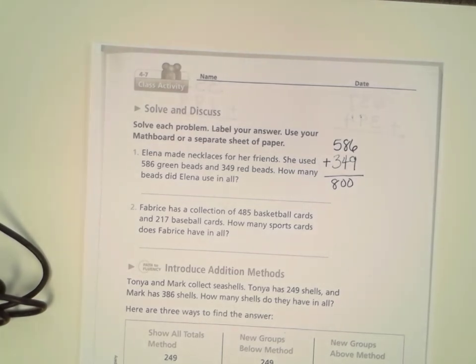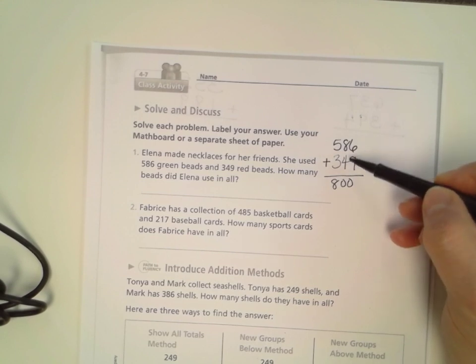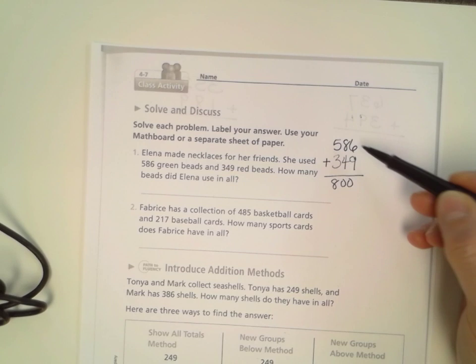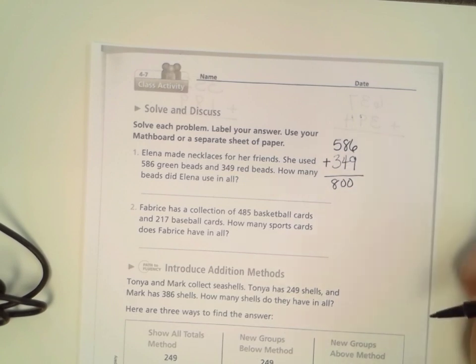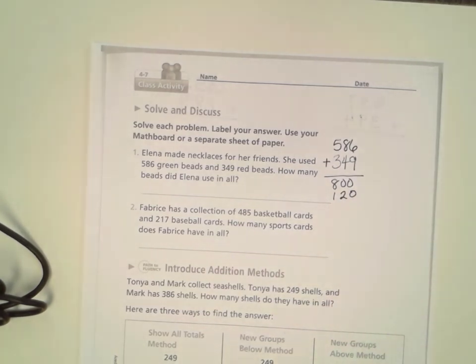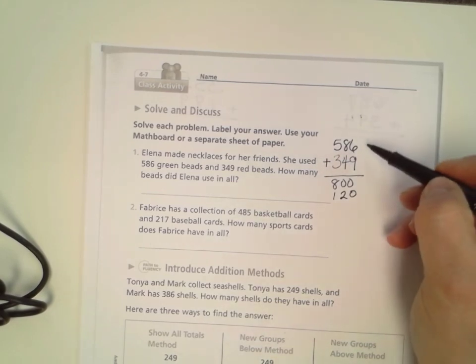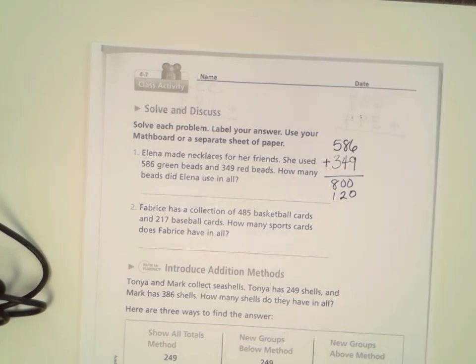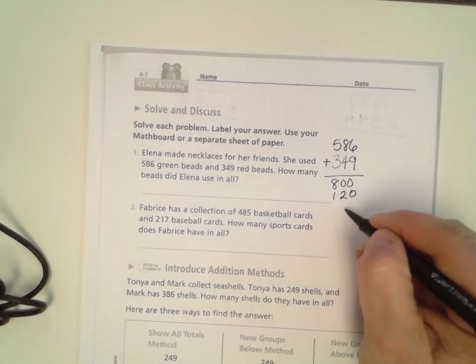Okay, and then I'm going to say 8 plus 4. And this is not just regular 8 plus 4. It's 8 tens plus 4 tens gives me 12 tens. Well, when I have 12 tens, I know that 10 of those tens is really 100. So I'm going to write right there 120, or 12 tens. And then I have 6 plus 9. There we go. So that 6 plus that 9 is going to be 15. So I'm going to write my 15 right there.